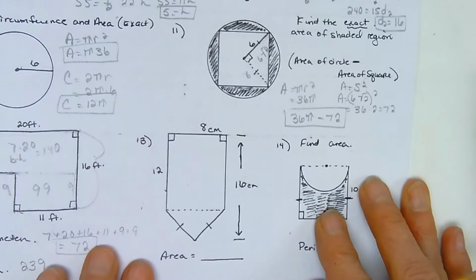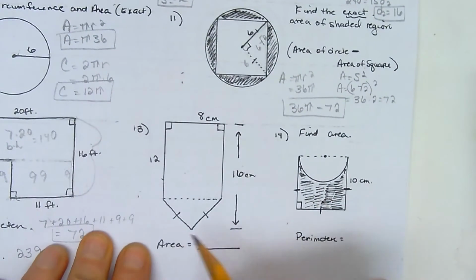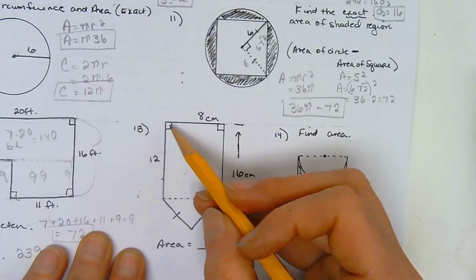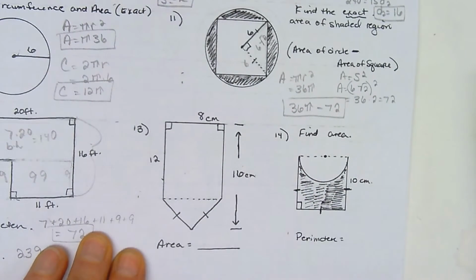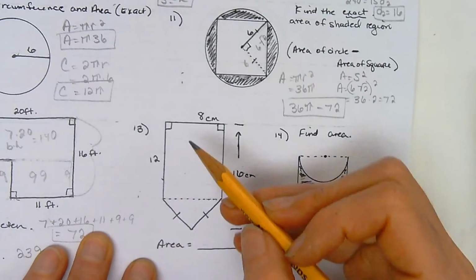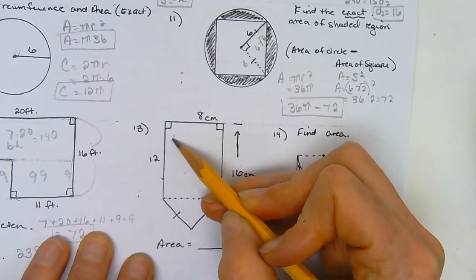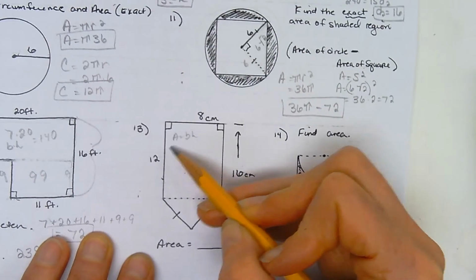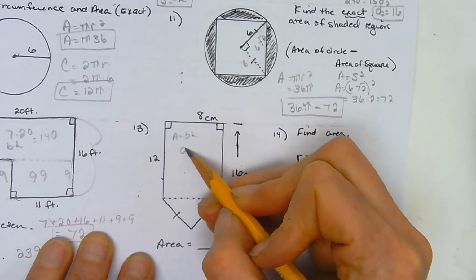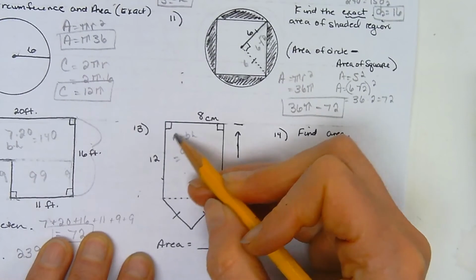Okay, number 13. Here's another composite figure. And with this dotted line, we can divide it into a rectangle and a triangle. The area of this rectangle is base times height. So it's equal to 12 times 8, which is 96. So the area of this is 96.